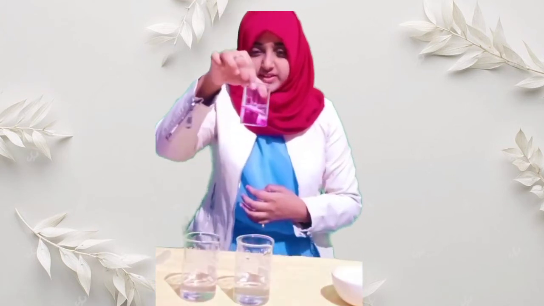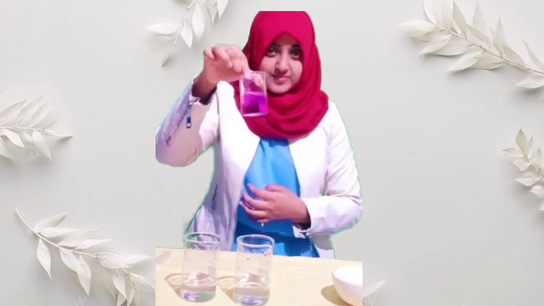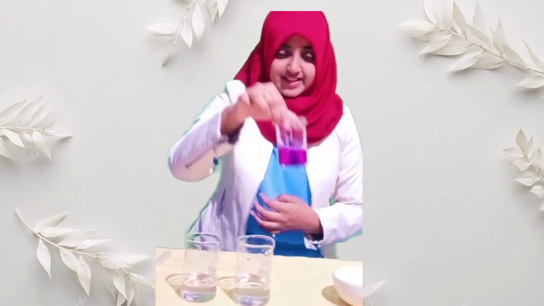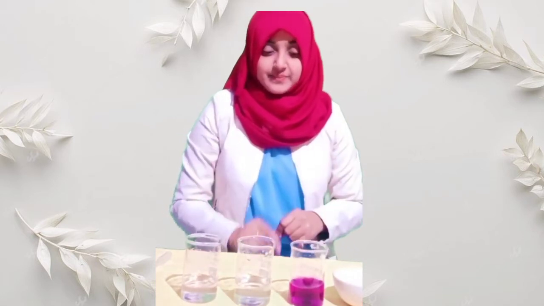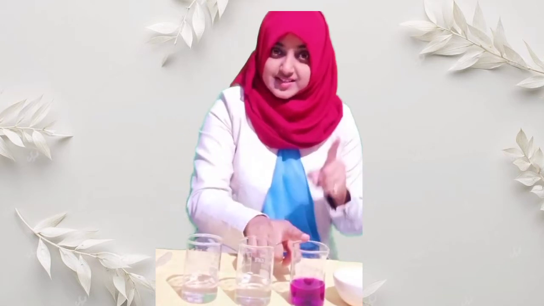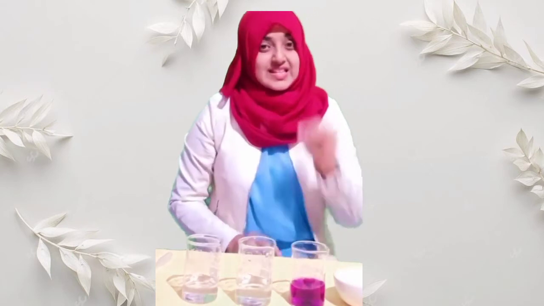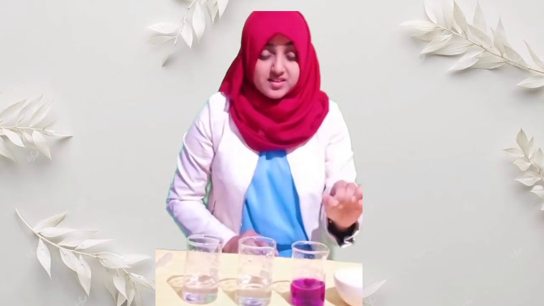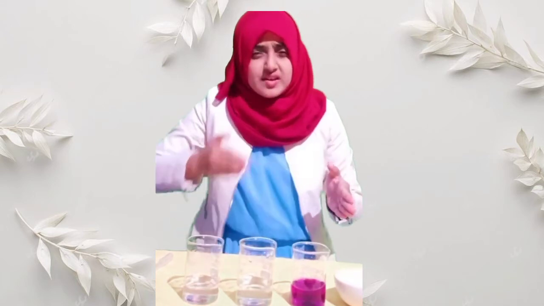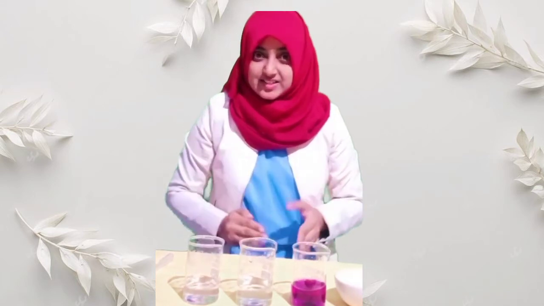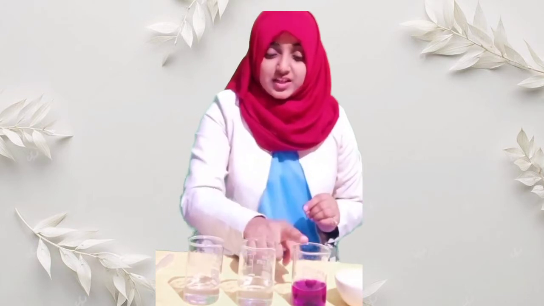So when we dissolve it, what can you see? Well, on dissolving, we can see that the color of water has turned to pink. This indicates that the crystal of potassium permanganate has divided itself into several tiny particles, and due to which the color of water has turned pink.